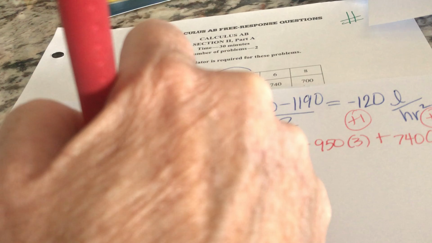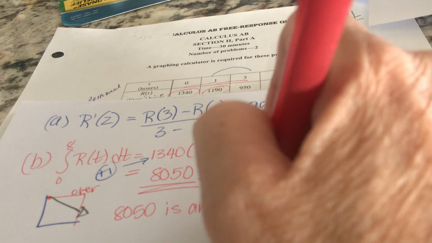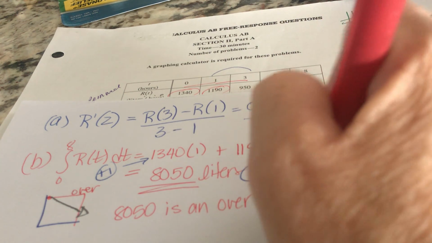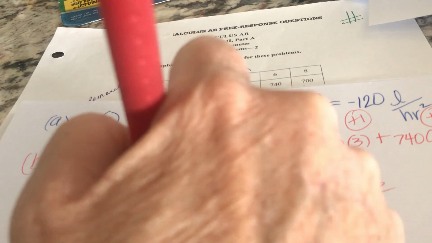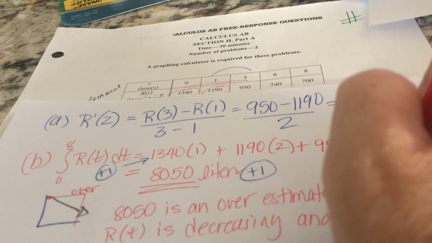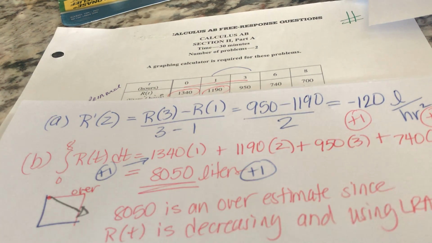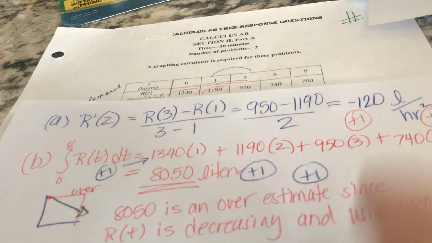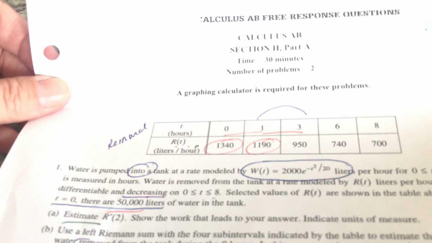So we're going to say 8,050 is an overestimate since R of t is decreasing and using LRAM. So that is another point. So we are at 5 points right now going into part C.